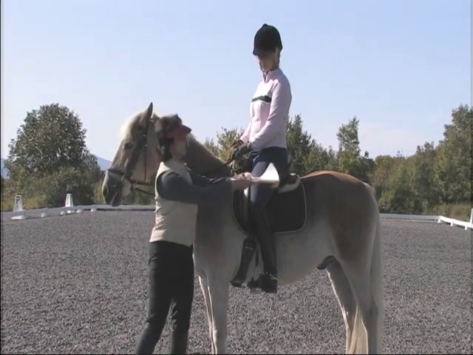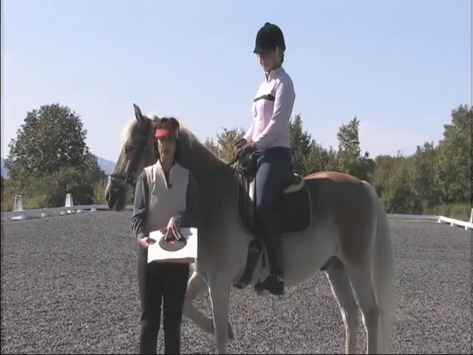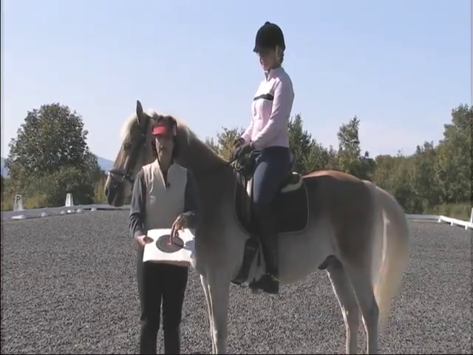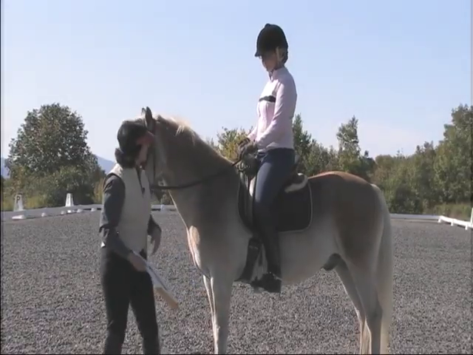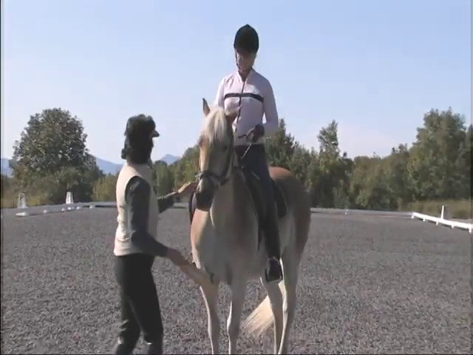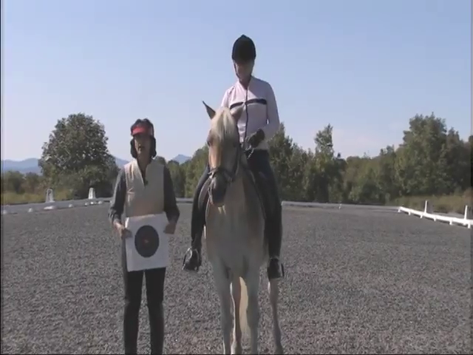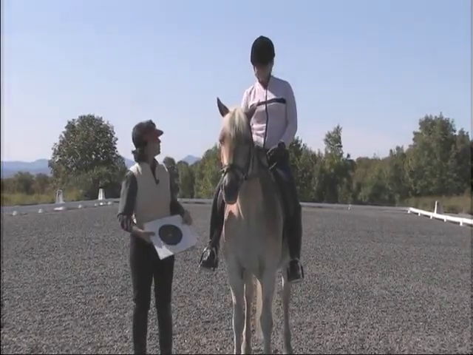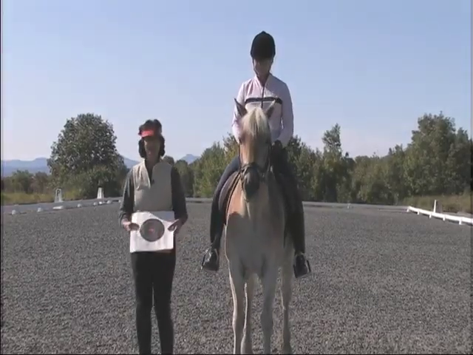So if you can imagine that Ruth was sitting on this target, her seat bones would be equidistant from the bullseye. So if I see her sitting off a little bit to the left or to the right, I'll say the word bullseye, and she'll know to center herself in the middle of the saddle, very good.